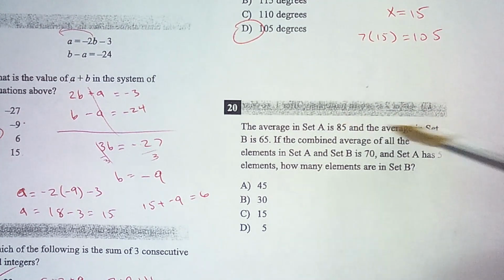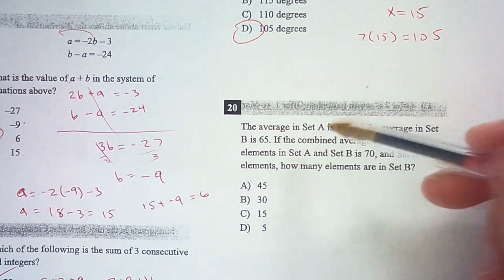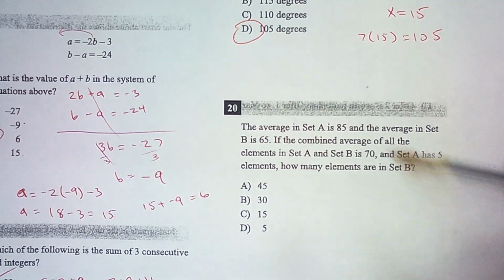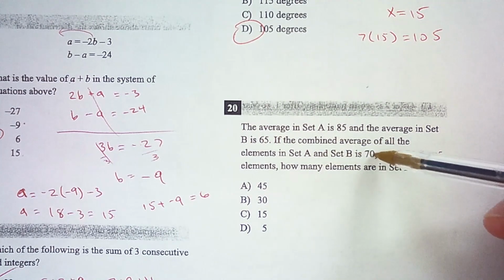The average in set A is 85 and the average in set B is 65. If the combined average of all the elements in set A and set B is 70, and set A has 5 elements, how many elements are in set B? Now this one, I think, if you're willing to guess on a couple problems, is probably one you'll guess on. And that's okay. Let's try to make an educated guess, but then I'll also show you the math behind it. The average of set A is 85, set B is 65, and when I combine them, their combined average is 70.